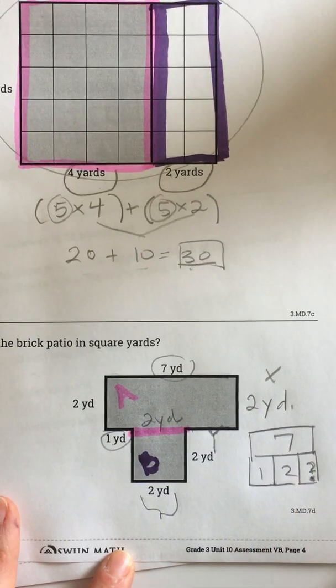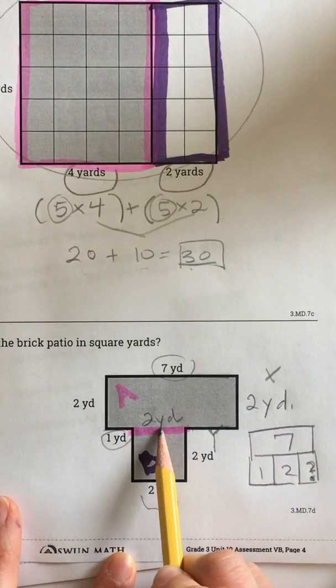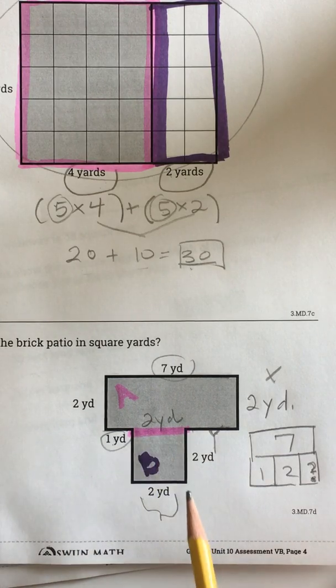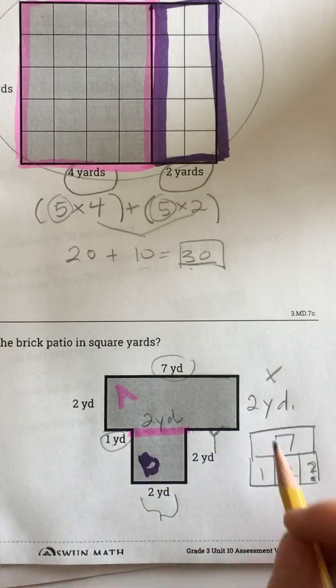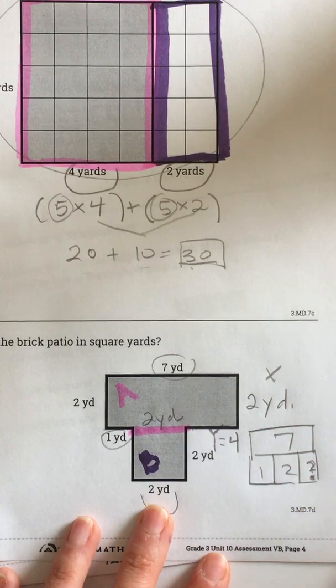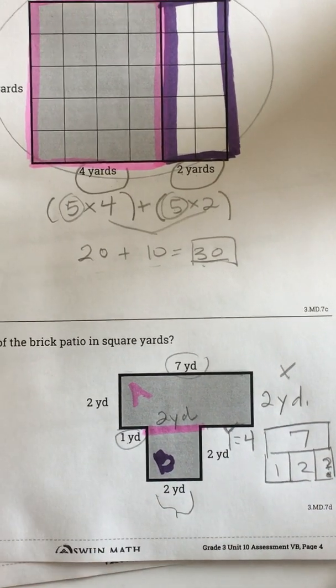Okay, so how am I going to solve? Well, I know that 1 plus 2 is 3, and 3 plus what is 7? 3, 4, 5, 6, 7, 4. So y equals 4. Okay, so now I can go ahead and find the area.